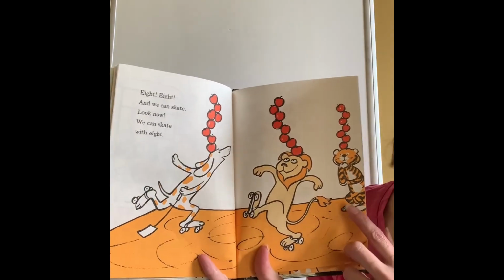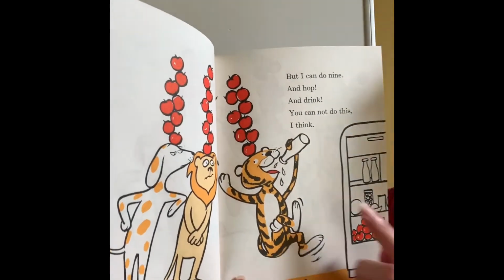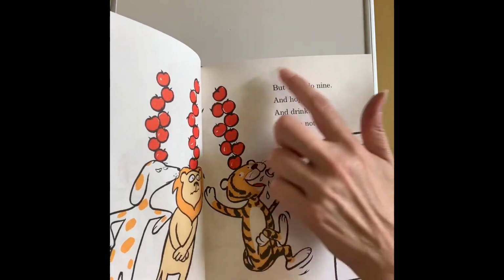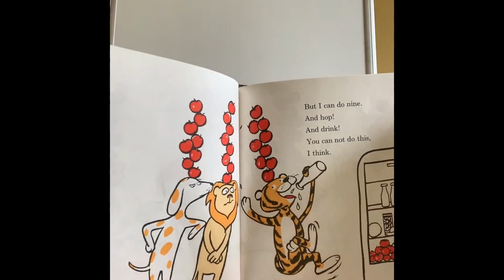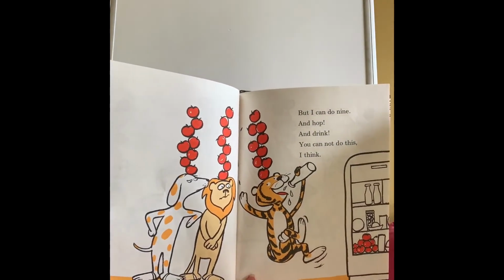Now look at the tiger. He's over here. He's thinking about something. Oh, but I can do 9. There he is. He did 9. And hop and drink. You cannot do this, I think. Do you think those other 2 are going to try it? Let's see.